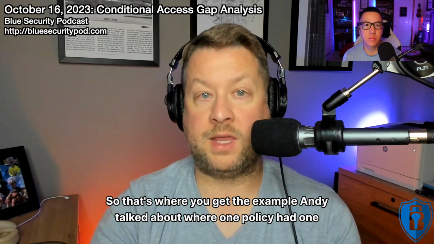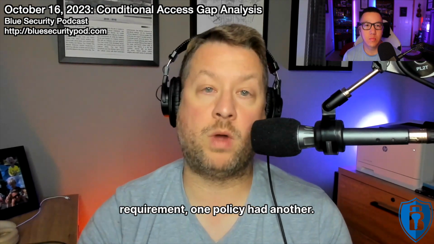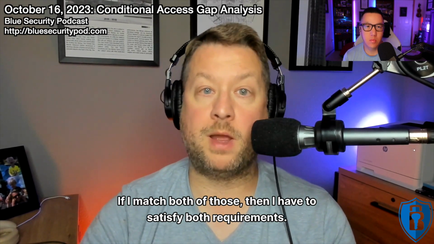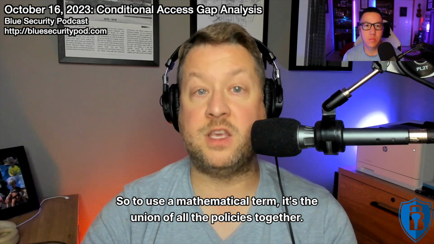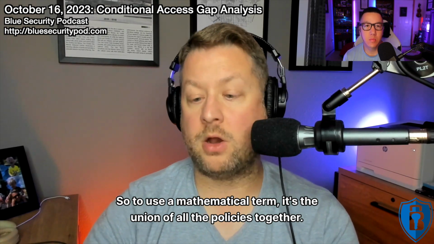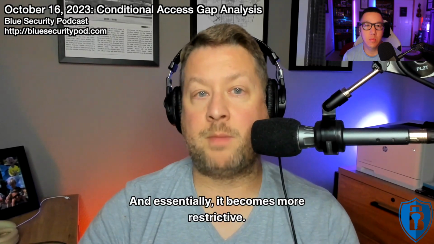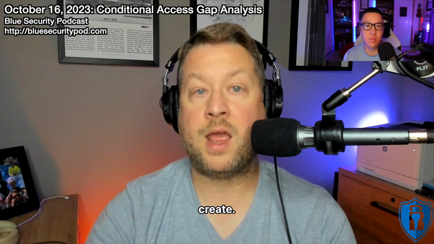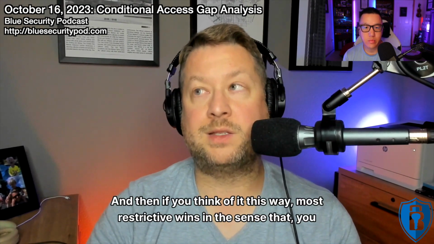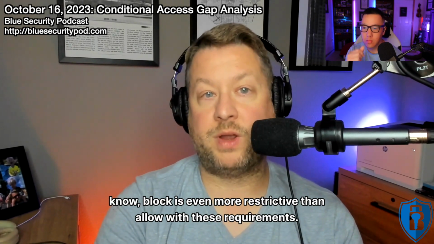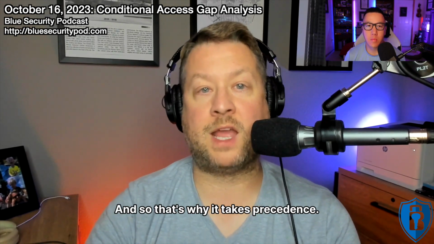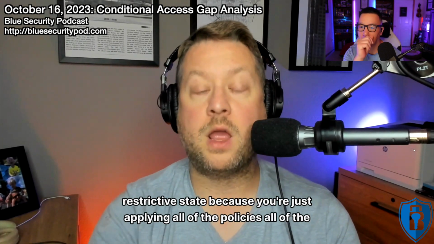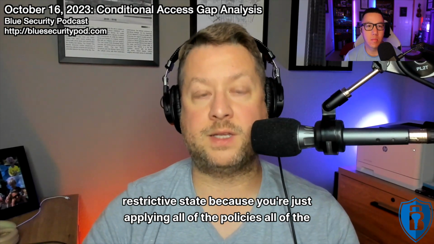So that's where you get the example Andy talked about, where one policy had one requirement, one policy had another. If I match both of those, then I have to satisfy both requirements. So, to use a mathematical term, it's the union of all the policies together. And essentially, it becomes more restrictive. The more policies you've created that can potentially hit, the more restrictions you create. And if you think of it this way, most restrictive wins, in the sense that block is even more restrictive than allow with these requirements. And so that's why it takes precedence. Essentially, you just keep layering more restrictions on until you get the most restrictive state, because you're just applying all of the policies all of the time.